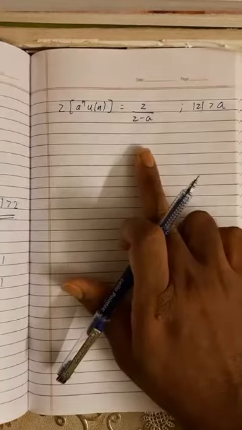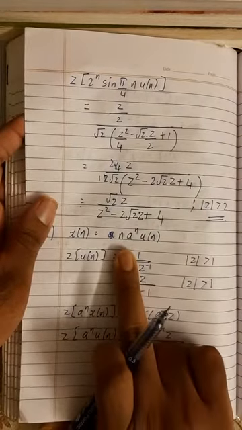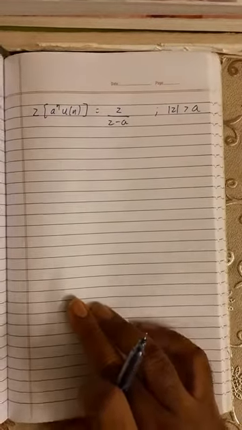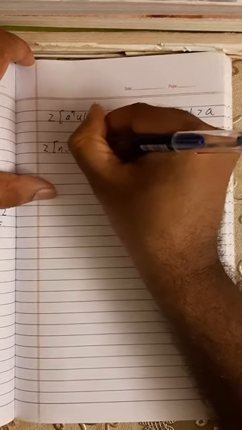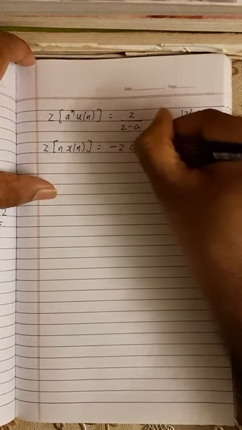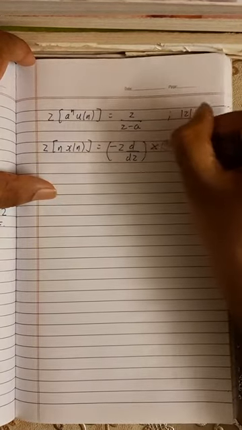Okay, so now I'm going to apply the multiplication by n property, right? So what is the multiplication by n property? It states that the z transform of n x of n is nothing but minus z d by dz of x of z.